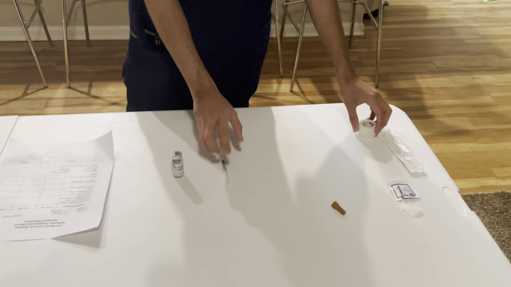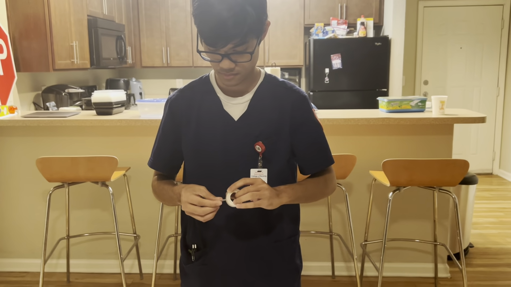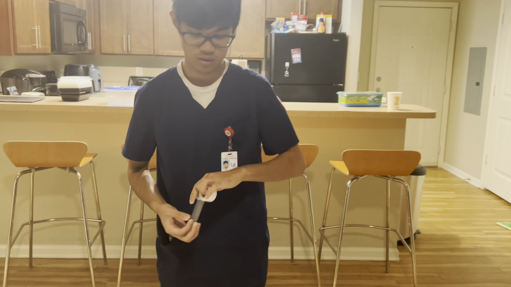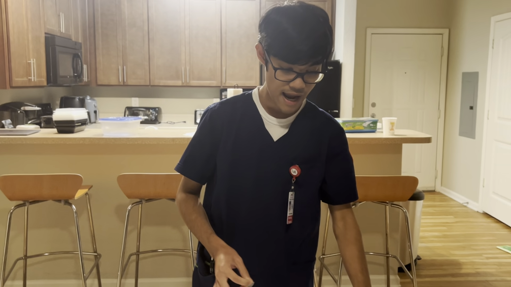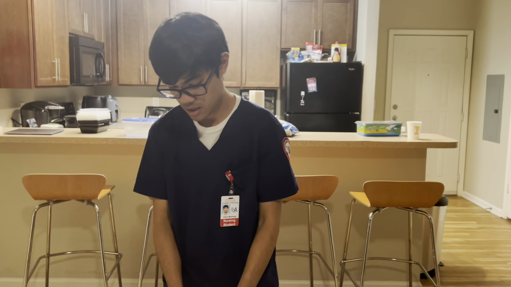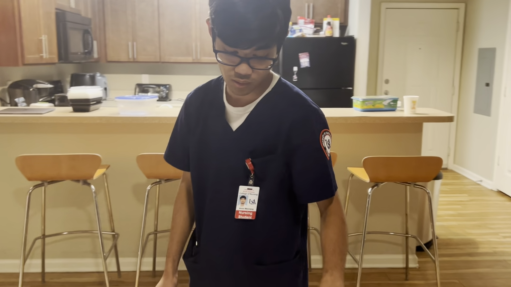So next, I will prepare a label for the syringe. Oh, I would also like to note that I would have a colleague check after me to ensure that I'm administering the right medication and the right dosage, making sure that I did all my calculations correctly.